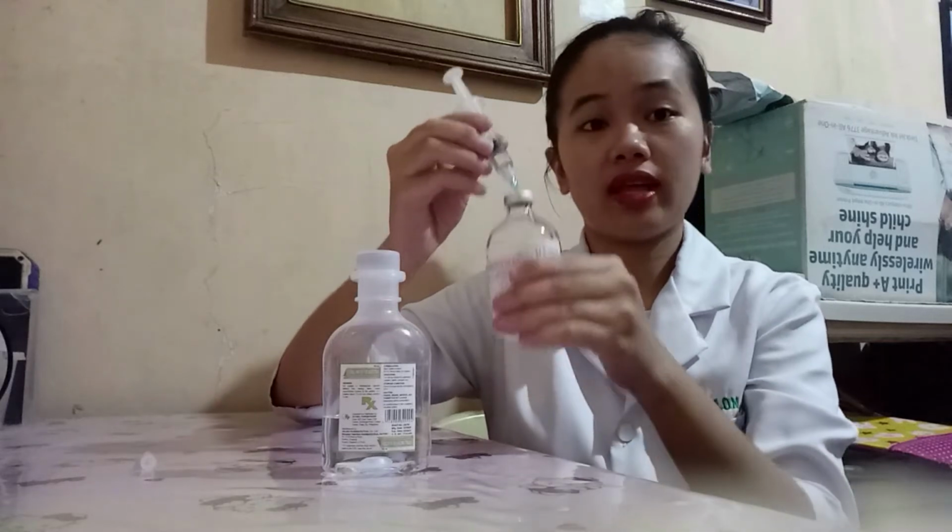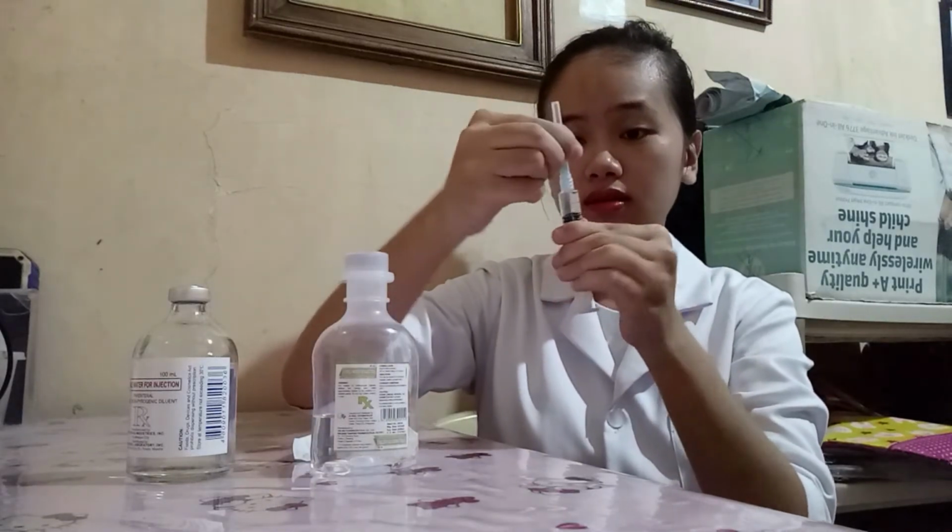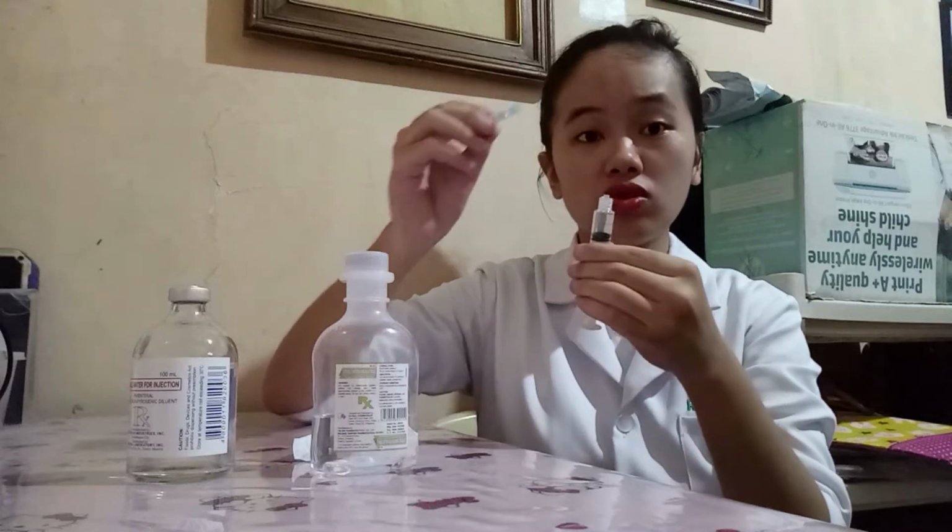So slowly withdraw it in order to achieve 2 ml of medication from vial B. And then withdraw. So now after withdrawing medication from vial B, I'm going to cover it and change the needle. So I'm going to remove the needle that I used to withdraw from vial B.